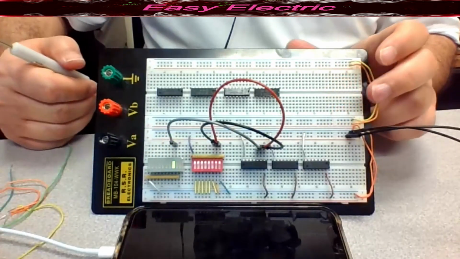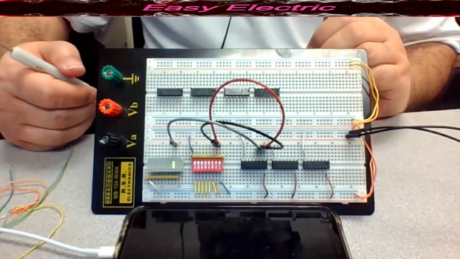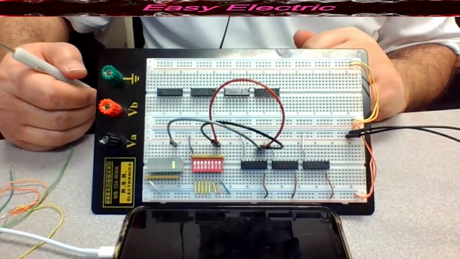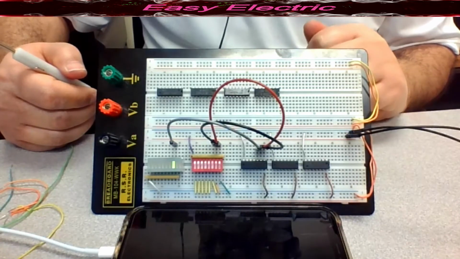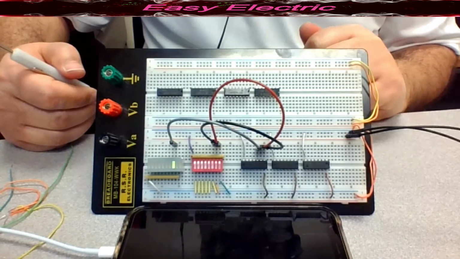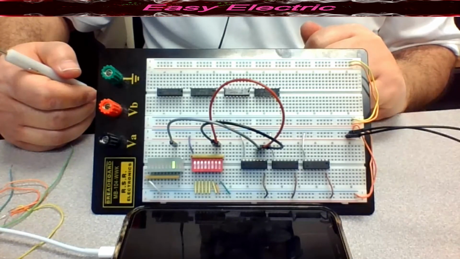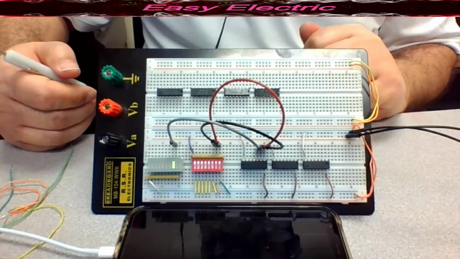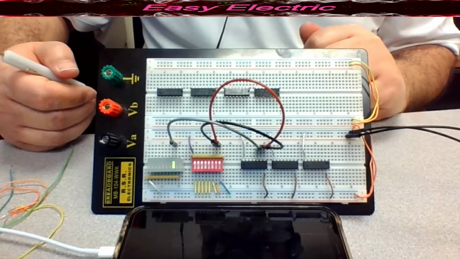Okay? In a similar way, you need to verify the truth table of the OR. The IC number for OR is 7432. You need to verify the NAND, whose IC number is 7420.